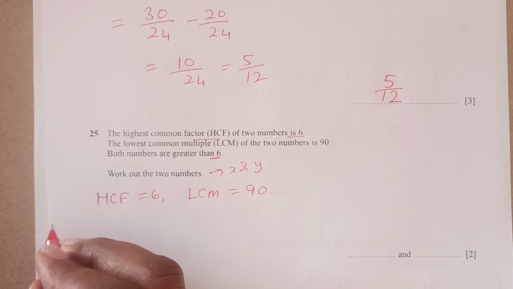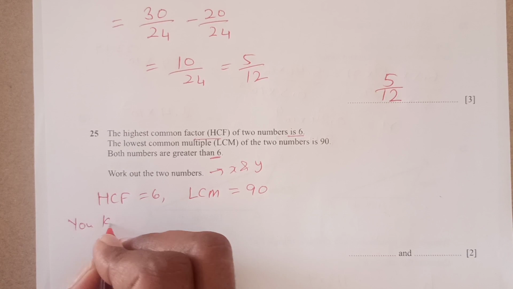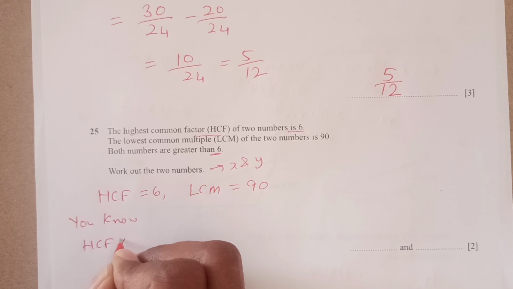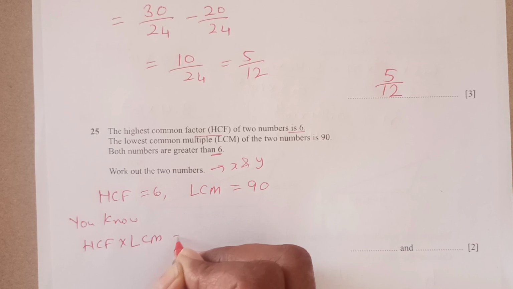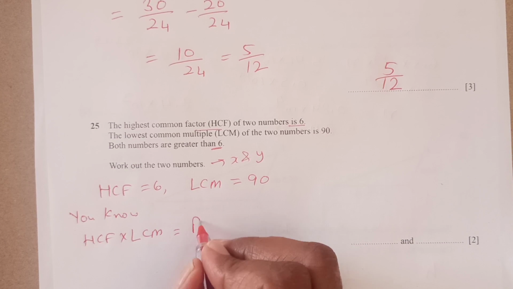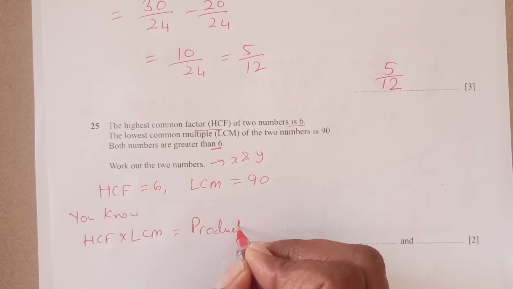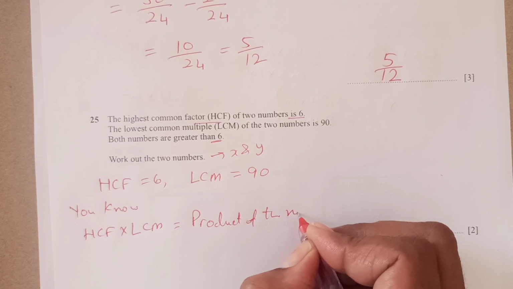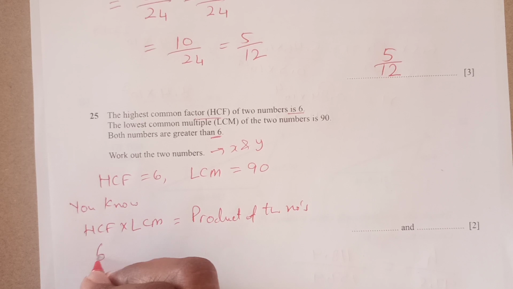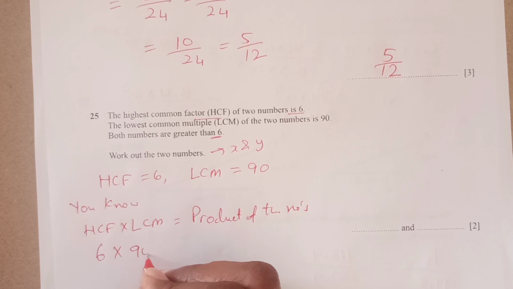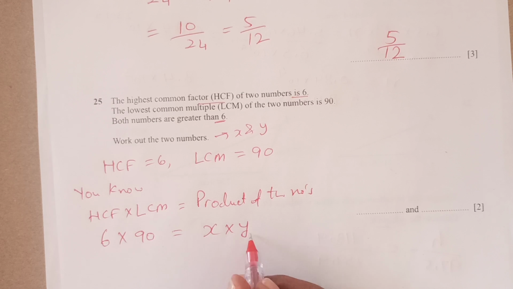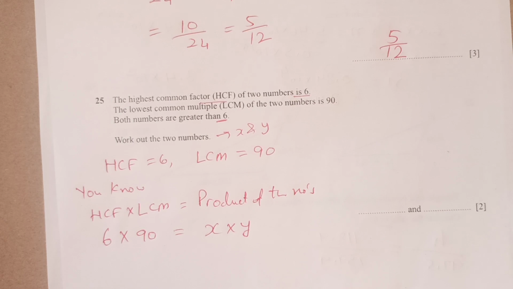You need to remember the formula that HCF times LCM is equal to the product of the numbers. So x times y is 6 times 90, right?